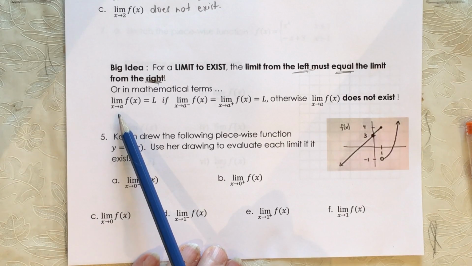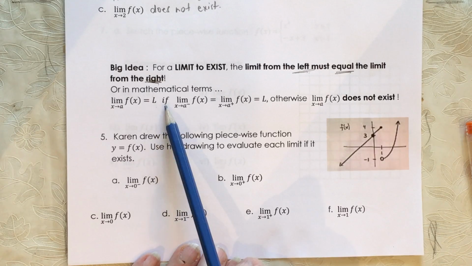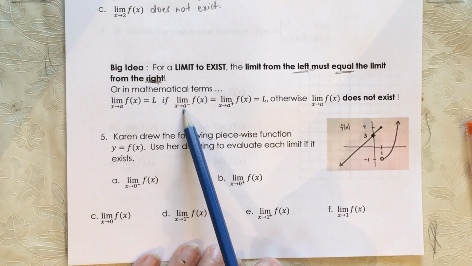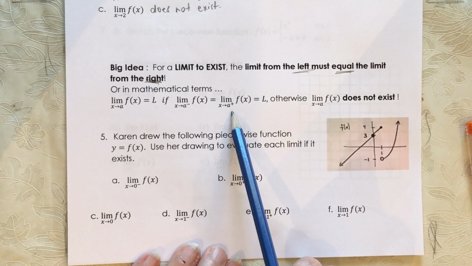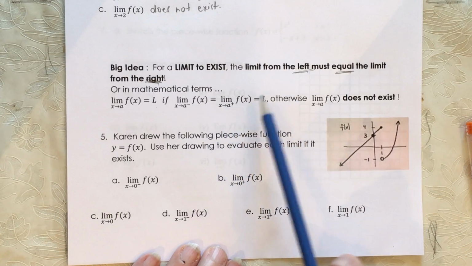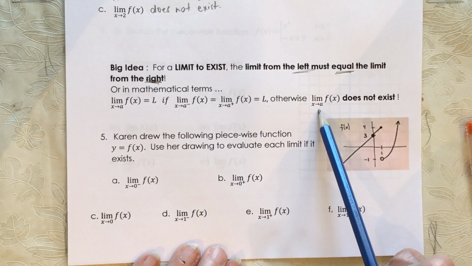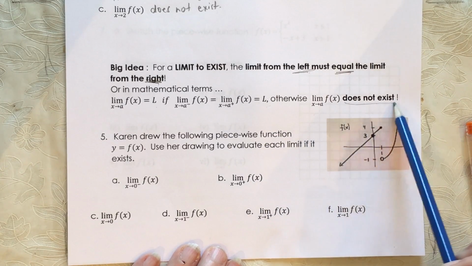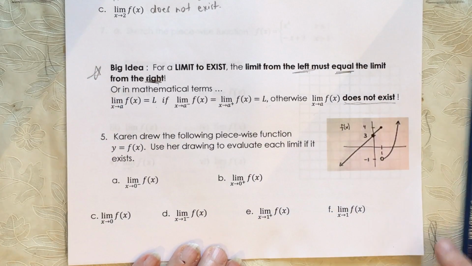So this says the limit as x approaches a of some function is equal to a limit L if the limit as x approaches a from the left of the function is equal to the limit as x approaches a from the right of the function is equal to that same number in both cases, which is the limit. Otherwise, the limit as x approaches a of f at x does not exist. So that is a very important idea when we talk about limits, especially graphically. And that's going to be the end of part 3.